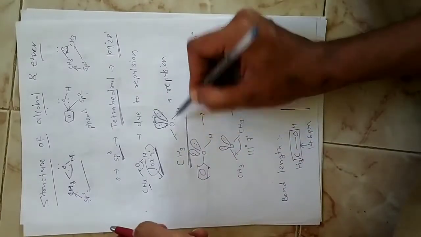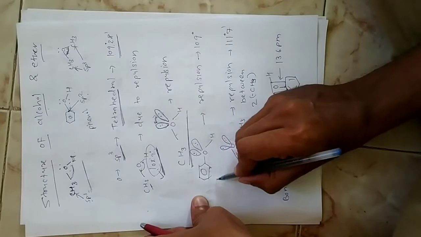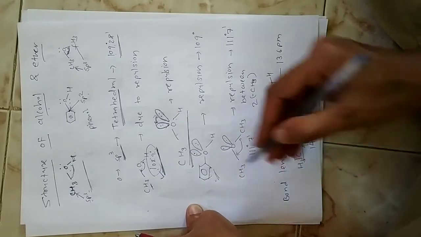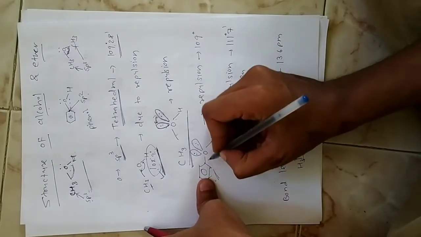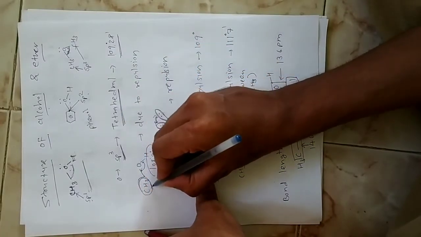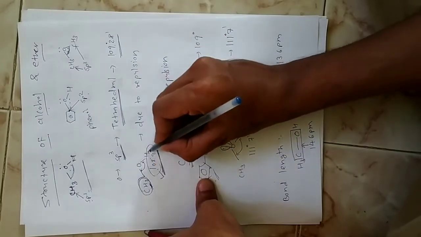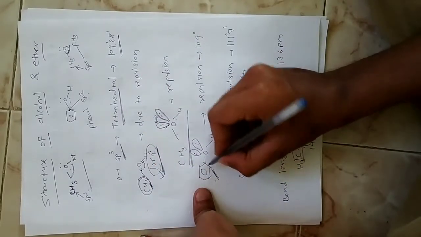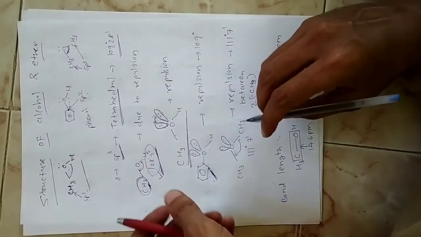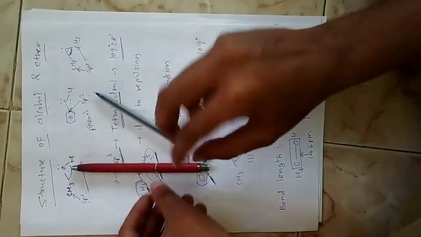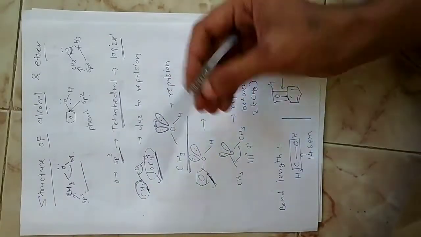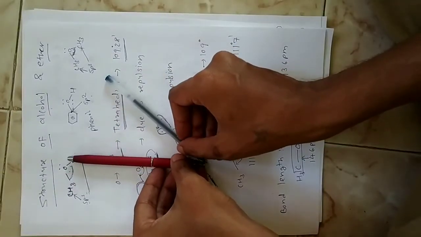Similarly, you can see in this structure, phenol. This one is our benzene ring and this one is our hydrogen. Now the benzene ring is quite bigger than the methyl group. Here oxygen has a methyl group on one side and hydrogen on the other; here a benzene ring is there, so it is quite bigger than the methyl group. So what will happen here? Repulsion will be there between these two lone pairs of electrons, but the repulsion will be less.